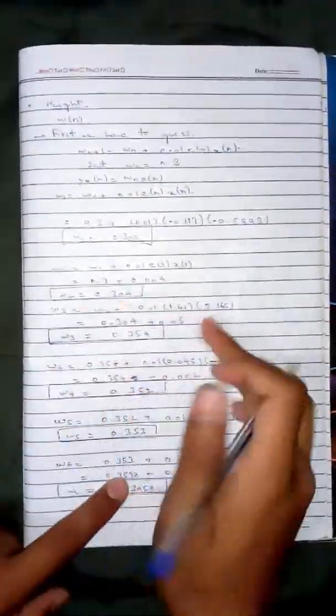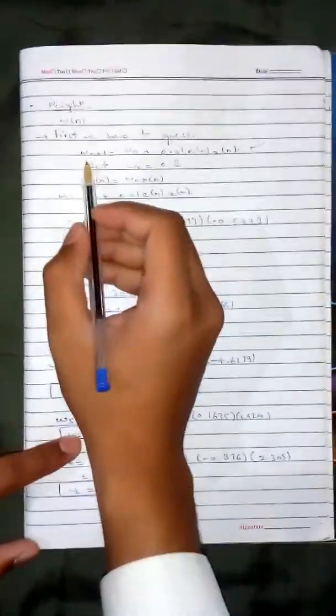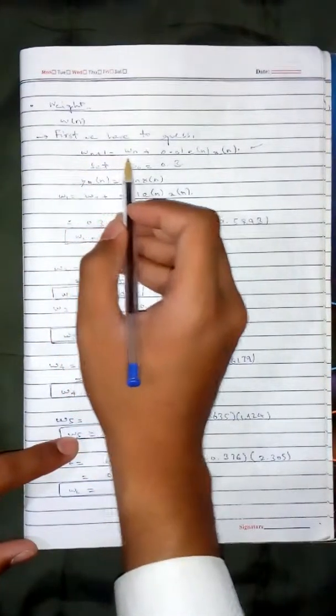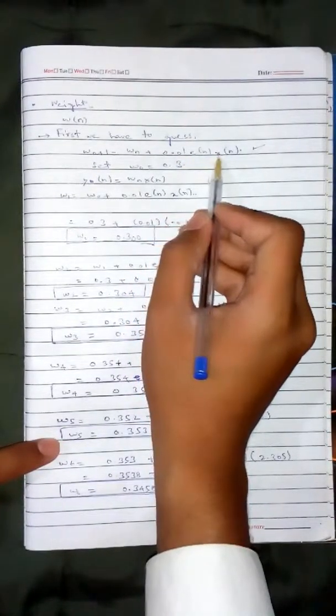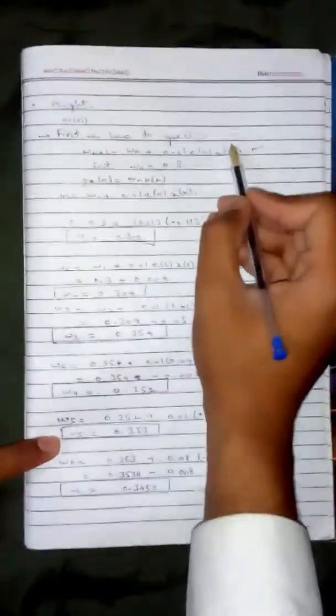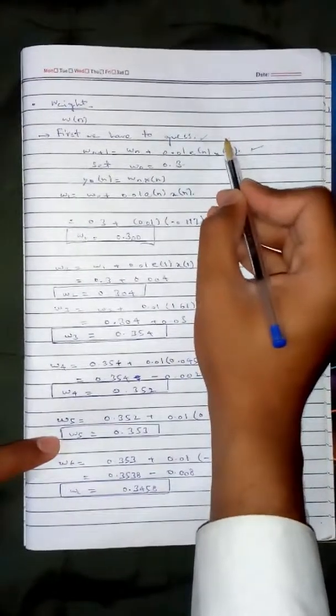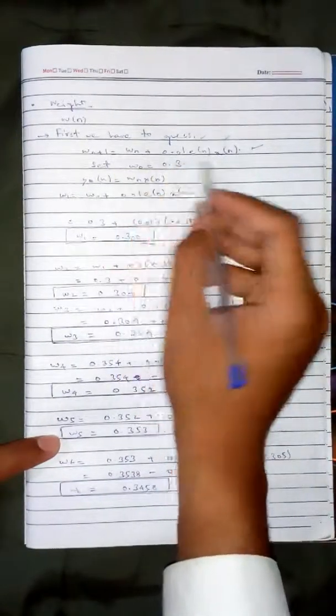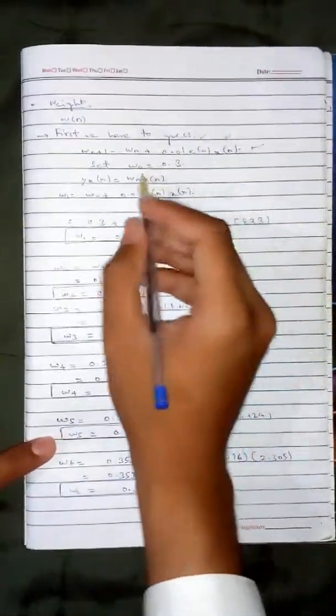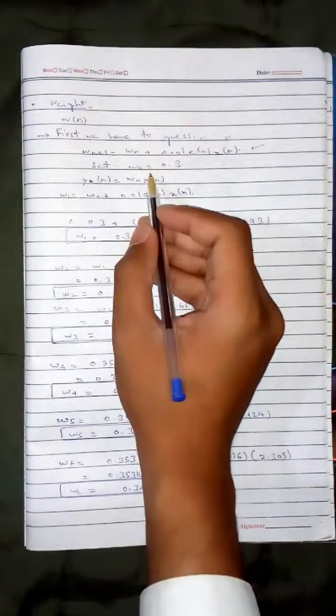So here we see how our weights are adjusted using the LMS algorithm. We have the equation w of n plus 1 is equal to w of n plus 0.01 of e of n into x of n, where e of n is our error and x of n is our signal. We have a table from which we have obtained the values of e of n and x of n. Firstly, we have to guess the value, that is w of 0 is equal to 0.3.